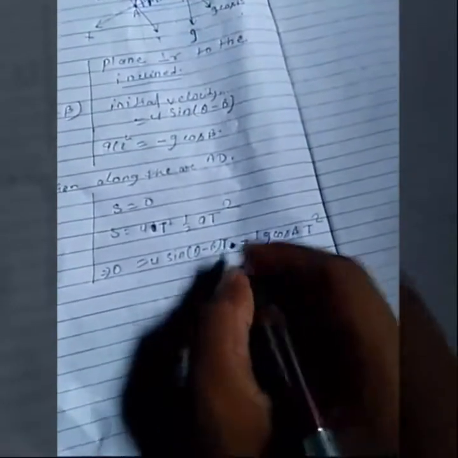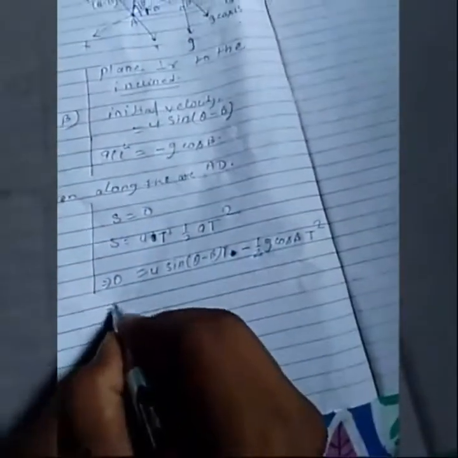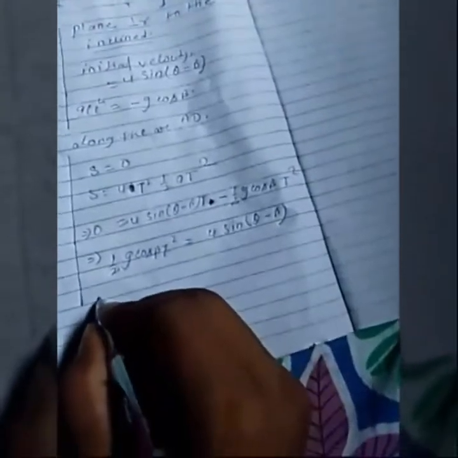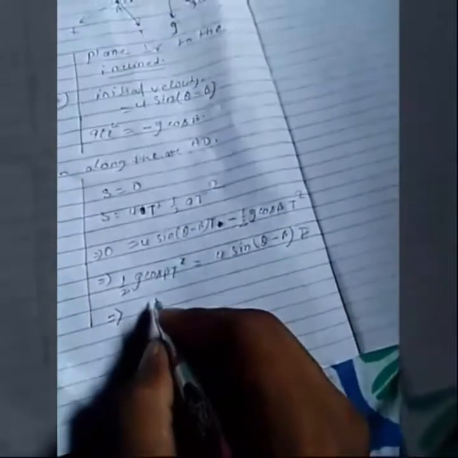Now this implies, taking this total value to the left side, 1 by 2 g cos beta t square is equal to u sine theta minus beta t, and t gets cancelled.